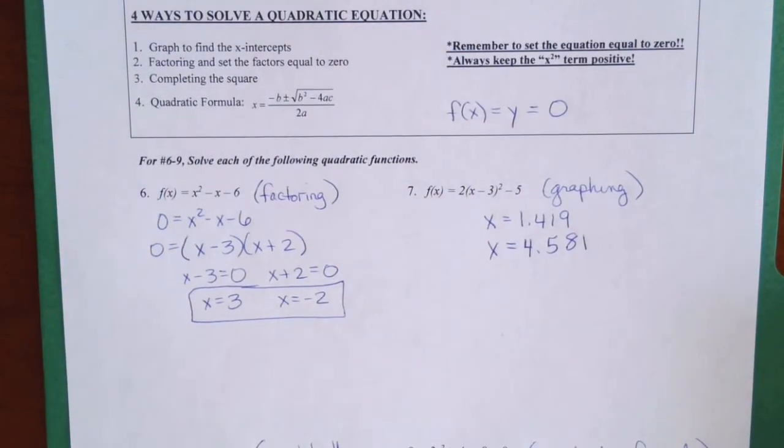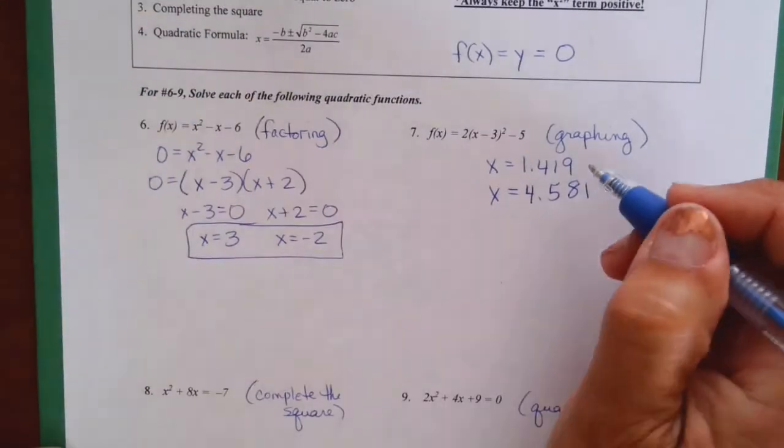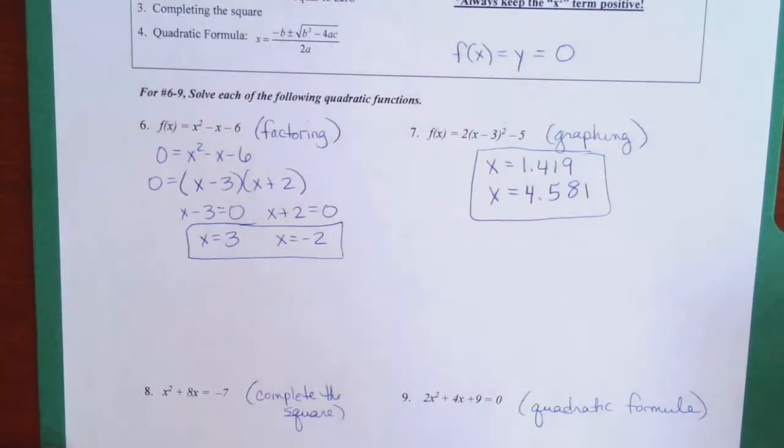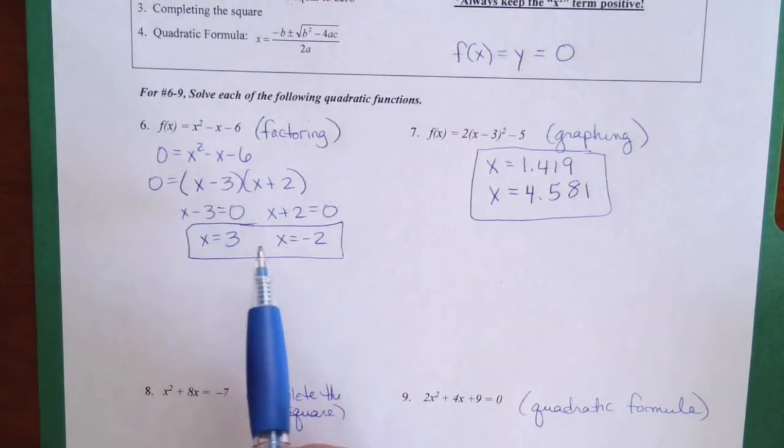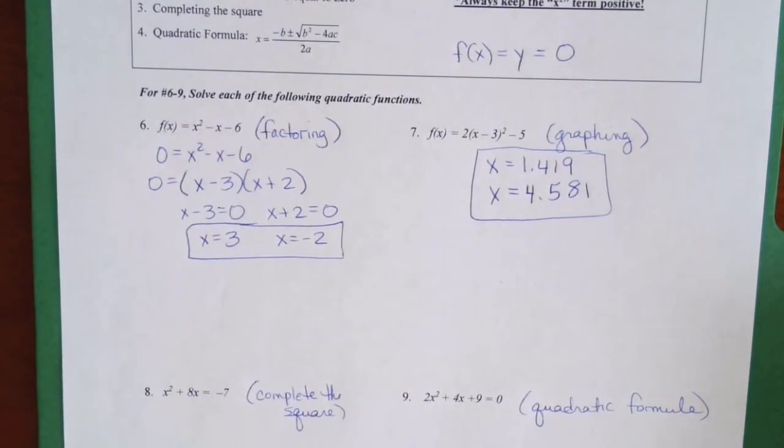Okay. So there are your answers. Now, you could have just as easily graphed this one and found those would have been your roots. Same way. Okay?